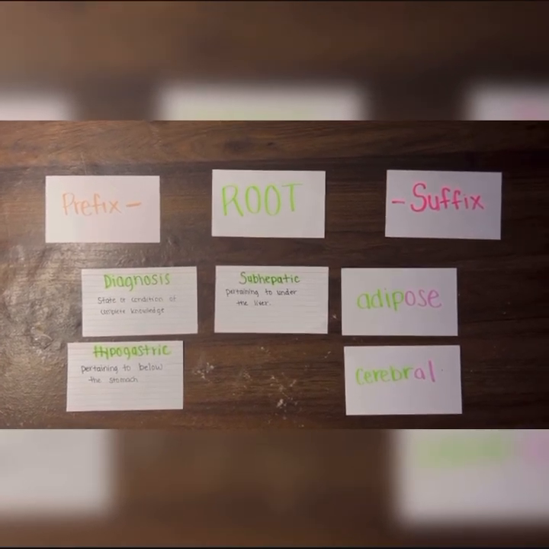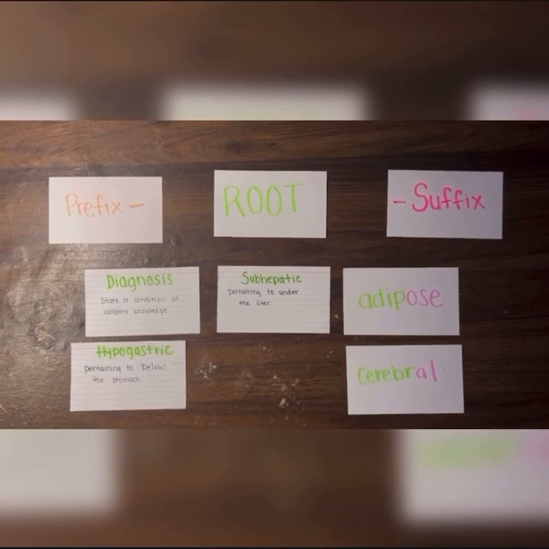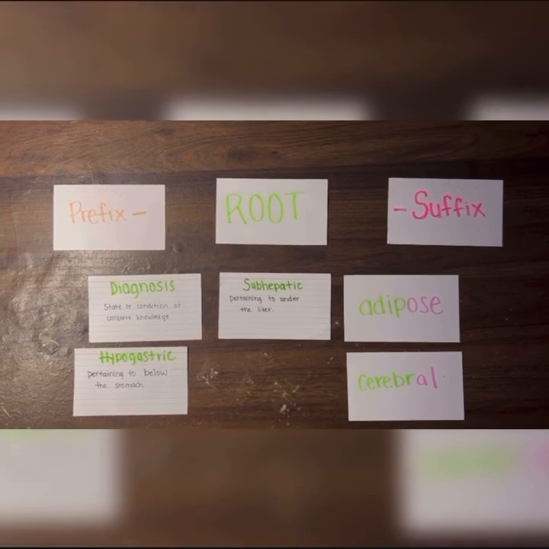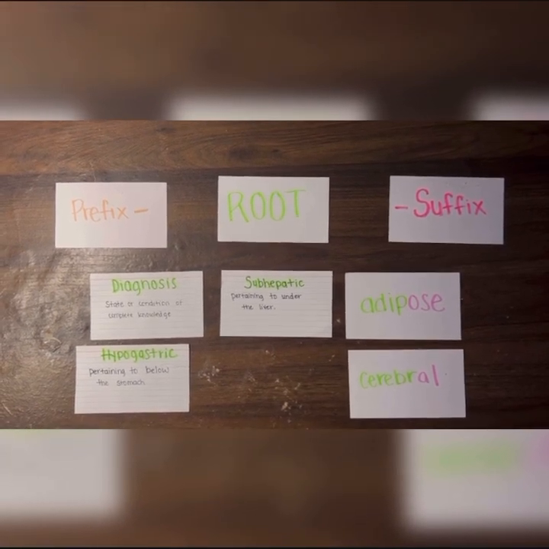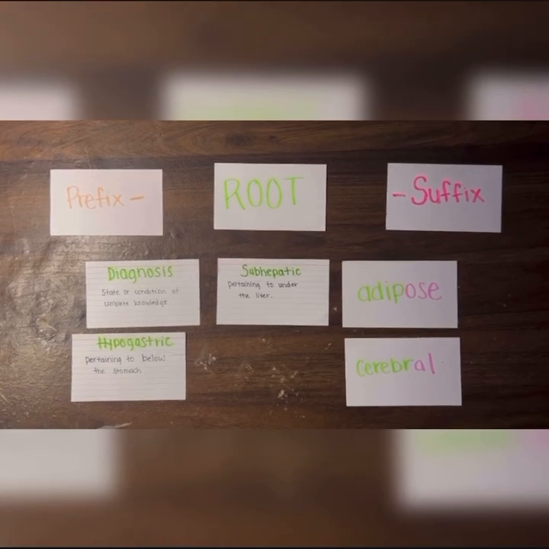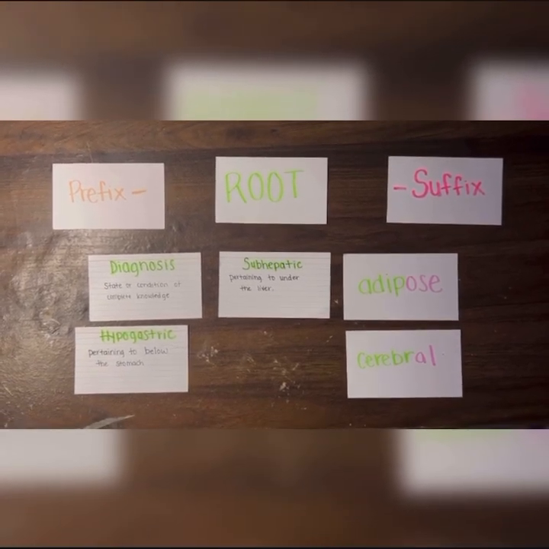Now another rule that we must follow is that not all medical terminology words are going to have prefixes in them. They will and must have a root and a suffix. Like for these two examples over here, adipose and cerebral.